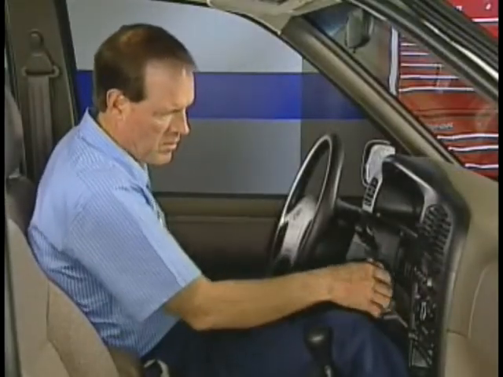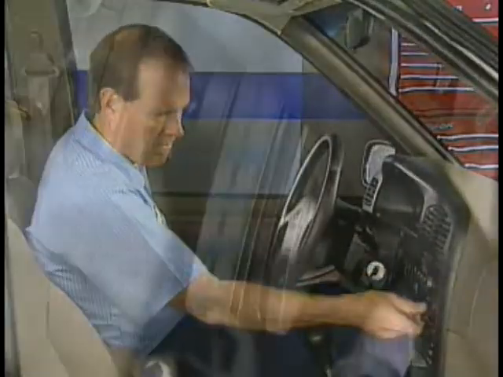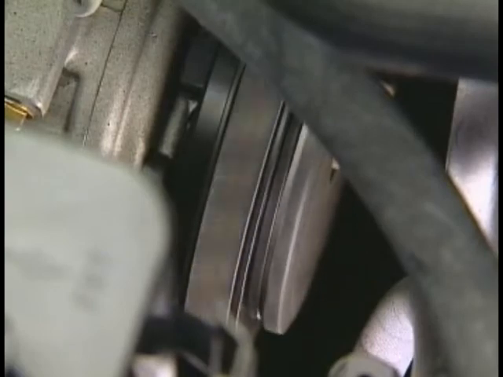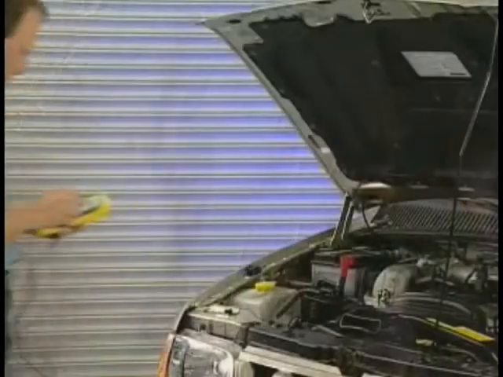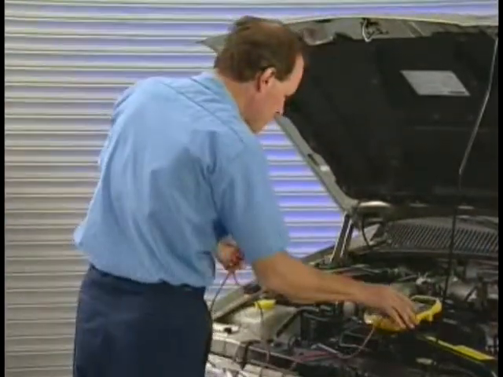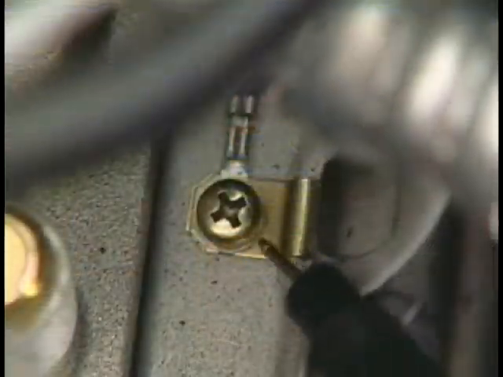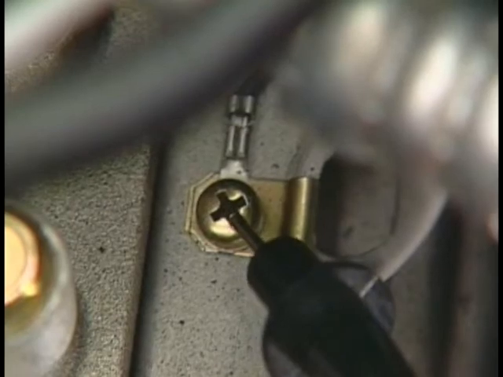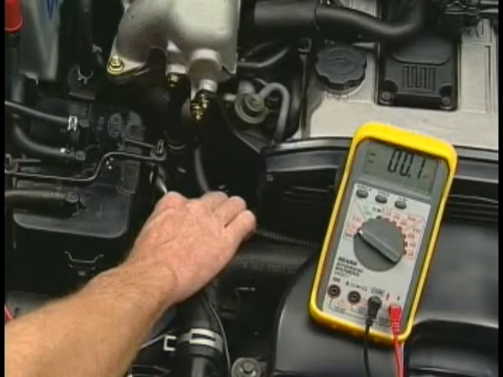Start the engine and turn the air conditioner on. Look for the engagement of the compressor clutch. If the clutch doesn't engage or it slips, check for battery voltage at the connector when the AC is on. If battery voltage is not present, check the system protection devices and the wiring harness to determine the cause.